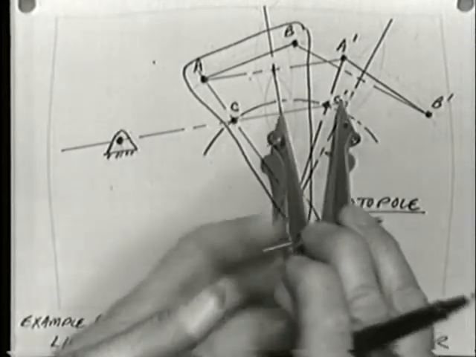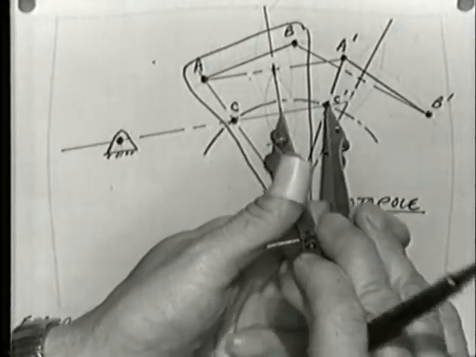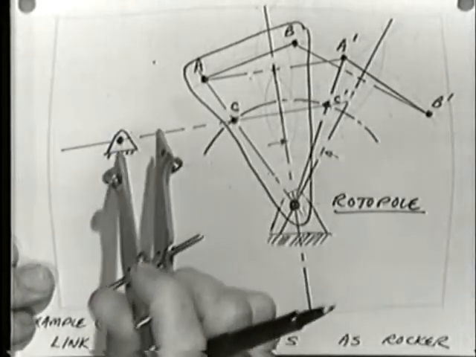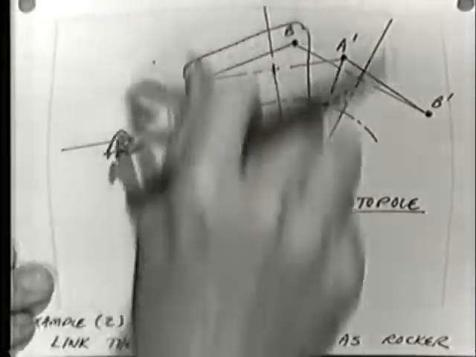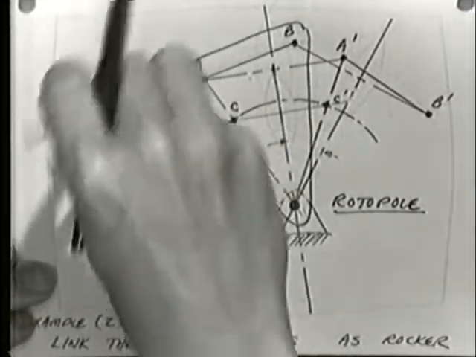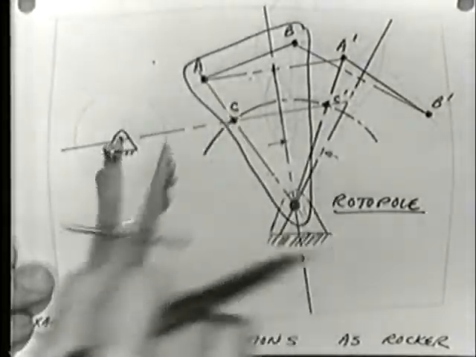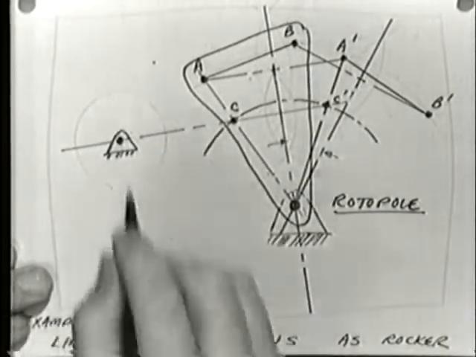So I'm going to take half the distance CC prime, and you could just as well do this with a scale if you have one handy. But I'm going to be stubborn and do it with just a compass and a straight edge here. And that radius, CC prime divided by 2, when struck around the center over here, gives me the location of the crank.